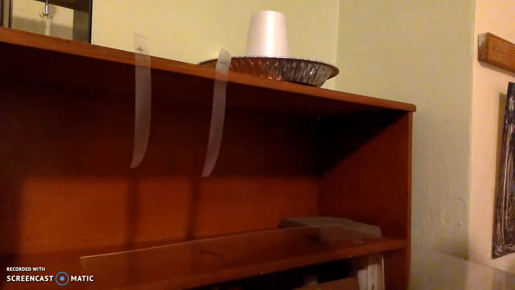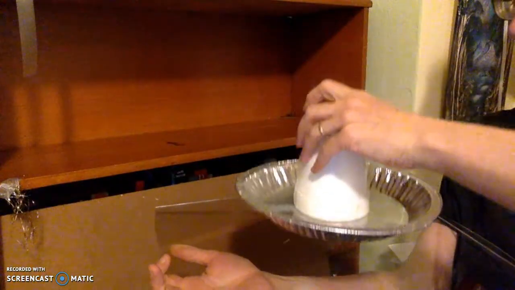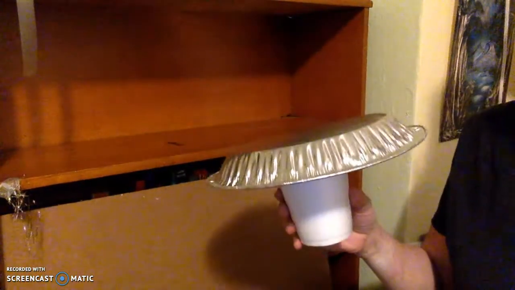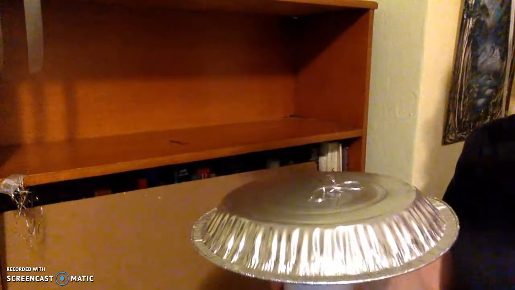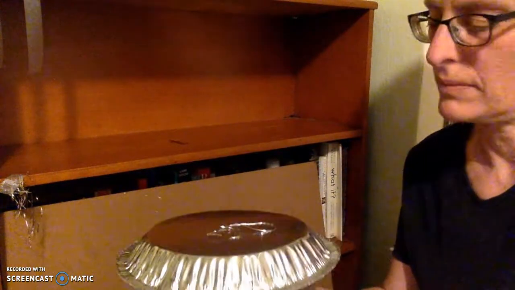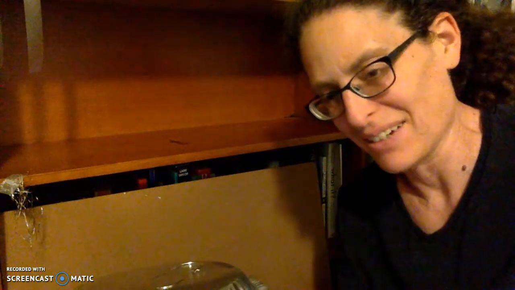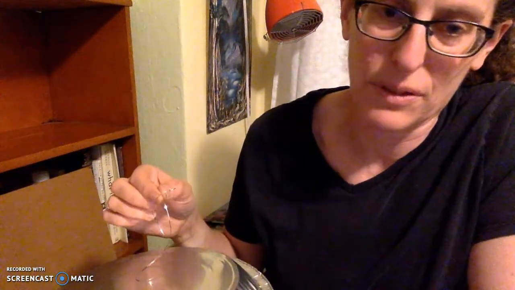The other thing, though, is if I charge this electrophorus, I'll drop the electrophorus on there. Okay. This is charged. And it doesn't bounce off. I've tried this demo. This looks like I only tried it once, but I've probably tried it 30 times now, and it's not working. I think the air is just too humid.